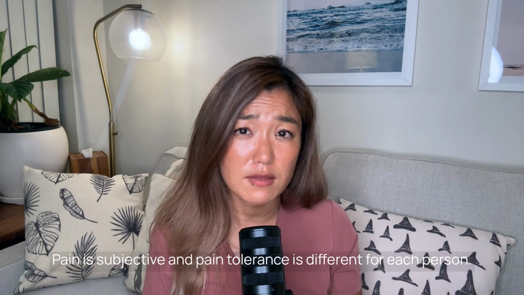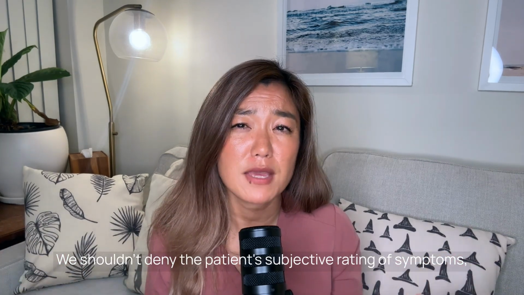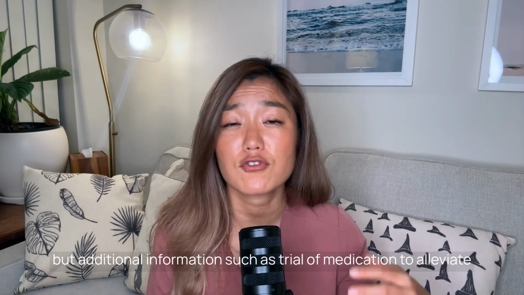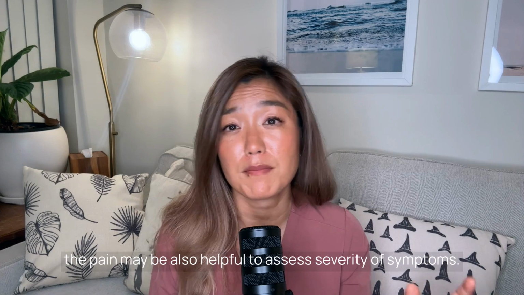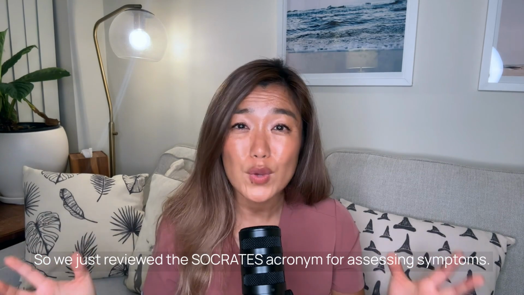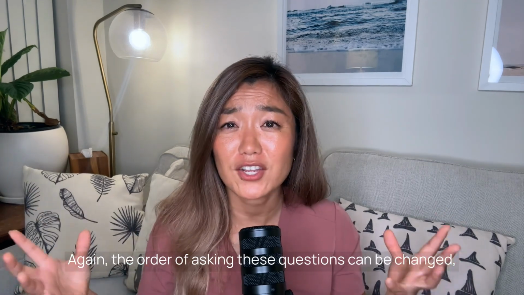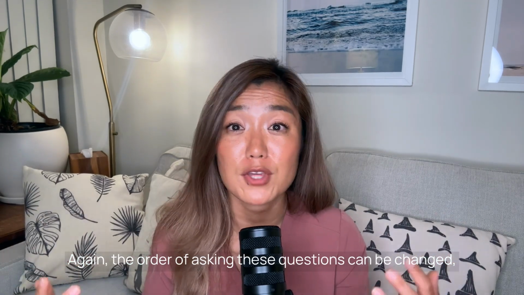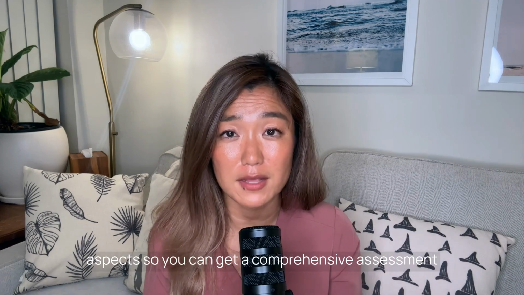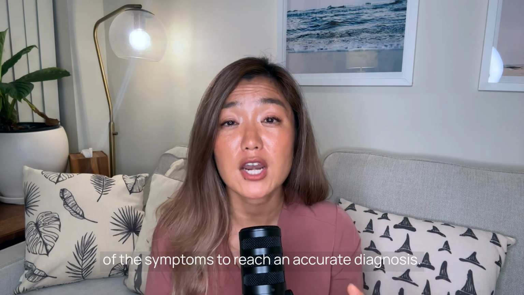Pain is subjective and pain tolerance is different for each person. We shouldn't deny the patient's subjective rating of symptoms, but additional information such as trial of medication to alleviate the pain may be also helpful to assess severity of symptoms. So we just reviewed the SOCRATES acronym for assessing symptoms. Again, the order of asking these questions can be changed, but the most important thing is to assess all these aspects so you can get a comprehensive assessment of the symptoms to reach an accurate diagnosis.